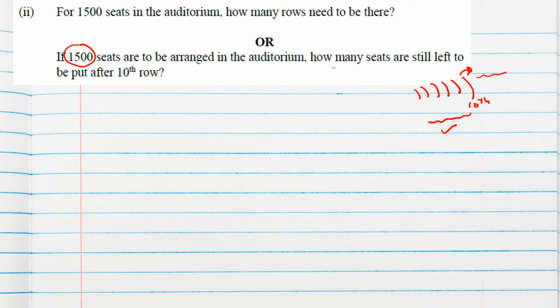So what we should do first, total these many seats we have to arrange. So till 10th row, how many seats are already allotted? That we will find. That means S10 we should find. Okay. So here n is 10, a is already given 30 and d is also 10. So we will apply this S10 formula, 10 by 2, 2a plus 10 minus 1 means 9d.